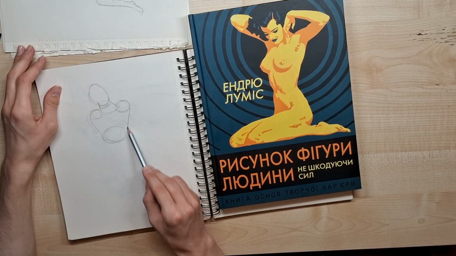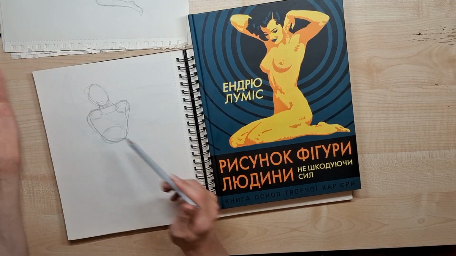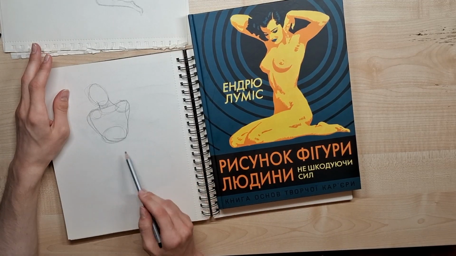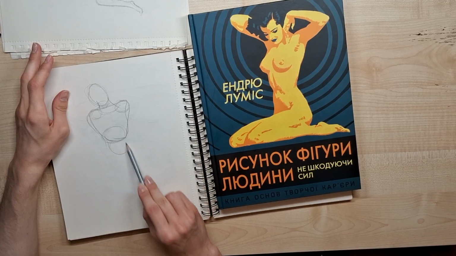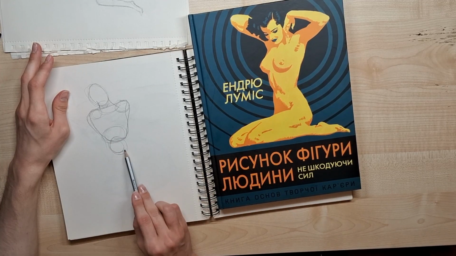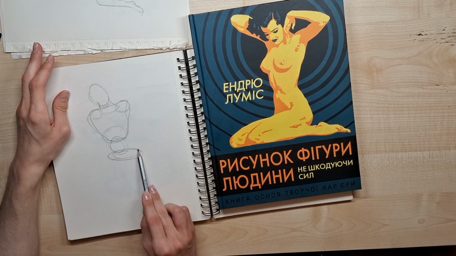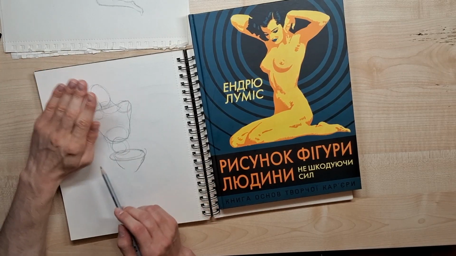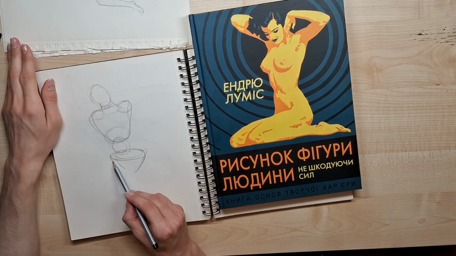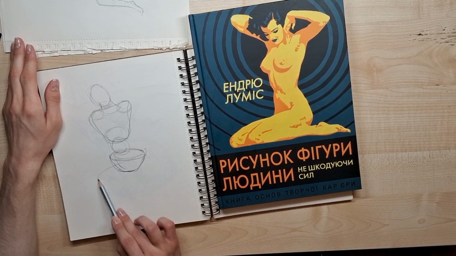Then we can connect this, and voila, we have something that resembles a rib cage, for example. And also we can prolong this to create an abdomen. Then we can draw a pelvis. And of course I know this is extremely messy, this is nowhere near correct, but it's just to illustrate the concept.